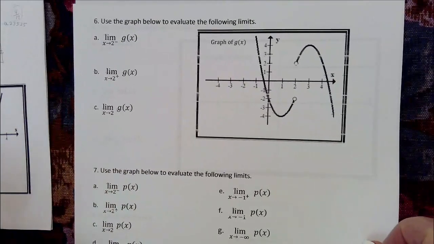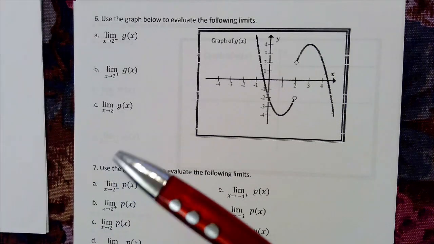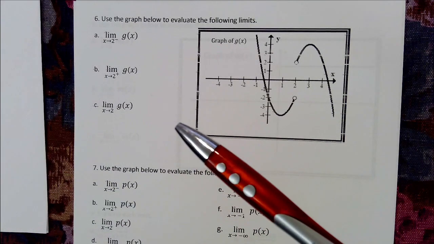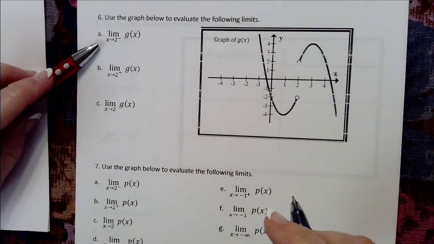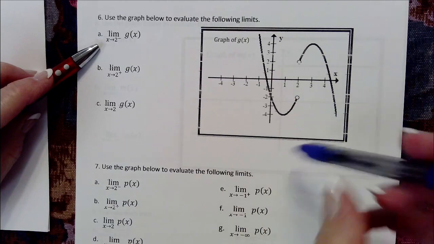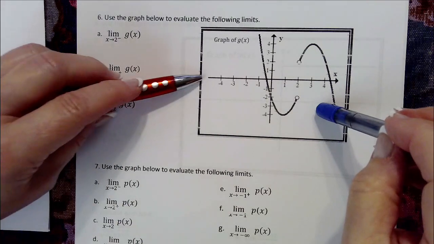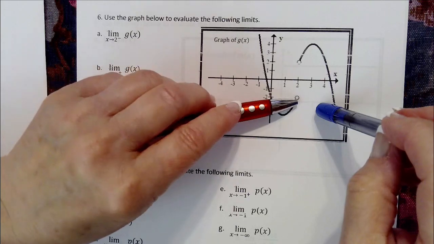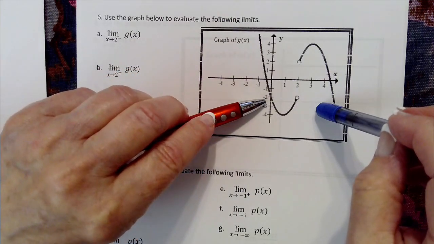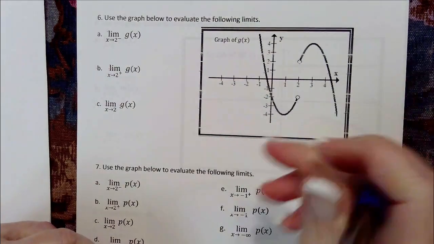Okay, the next one is number 6. Number 6 says use the graph below to evaluate the following limits. The first one is the limit as x goes to 2 from the negative side of g of x. So this is our picture of g of x. We're coming from the negative side going towards 2. As I'm going towards 2, this is coming down, and then I'm stopping down here at -2. So this would be my y value for that 2 right there. So this one's going to be -2.